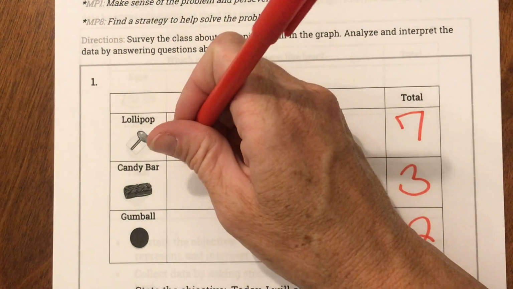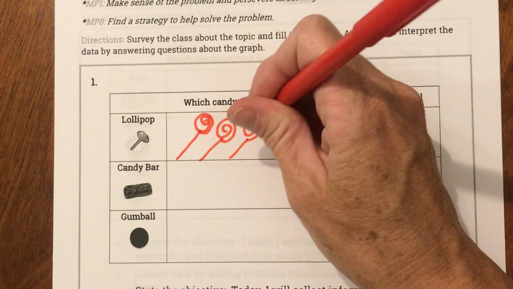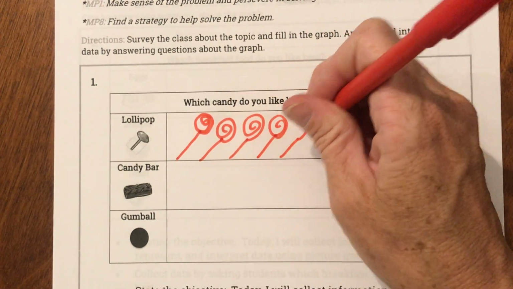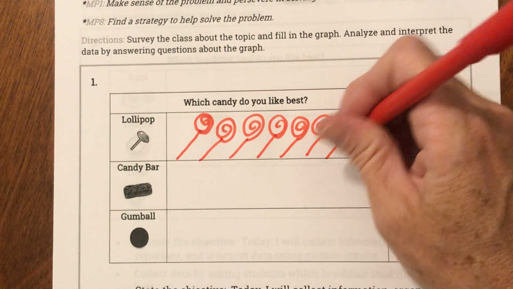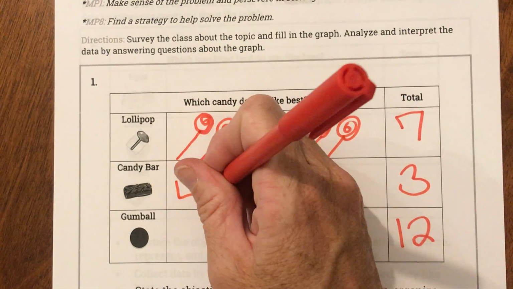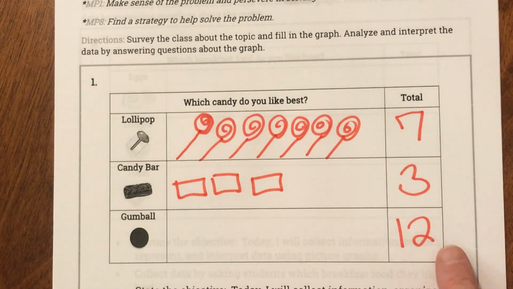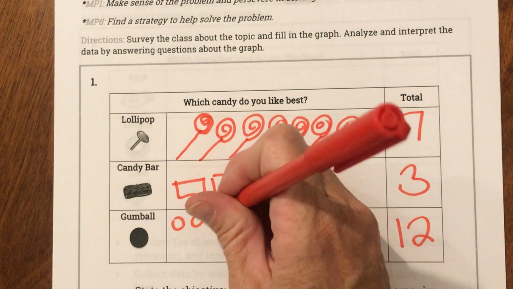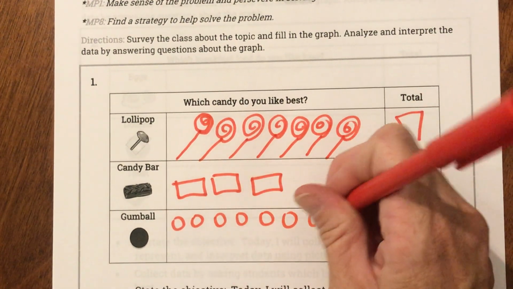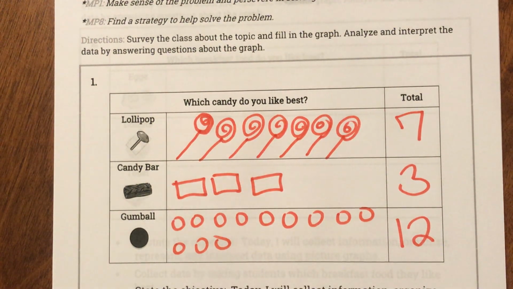So I need to draw 7 lollipops. 1, 2, 3, 4, 5, 6, 7. And then there's 3 candy bars, so I'm going to draw 3 candy bars. And then there's 12 gumballs. 1, 2, 3, 4, 5, 6, 7, 8, 9, 10, 11, 12. And that's how a picture graph works. These numbers are represented by pictures.